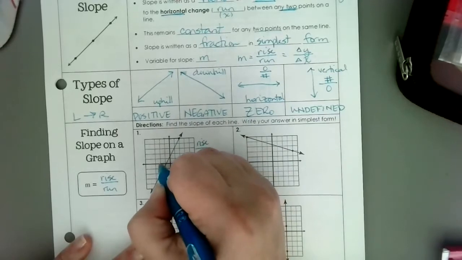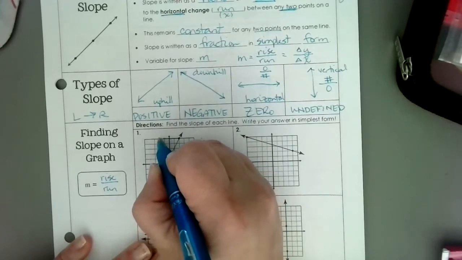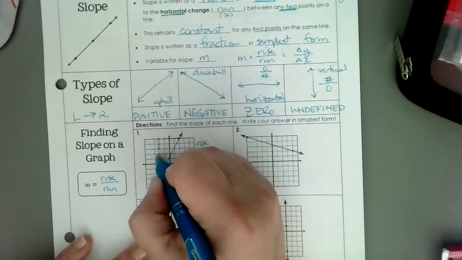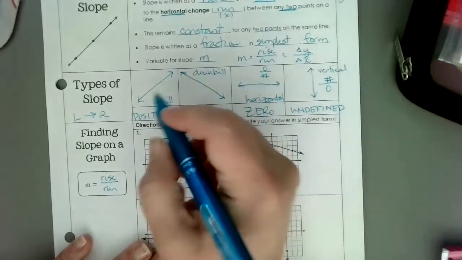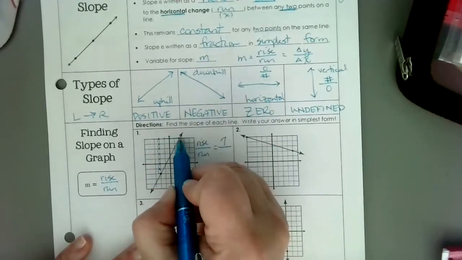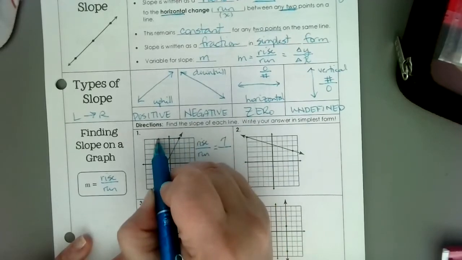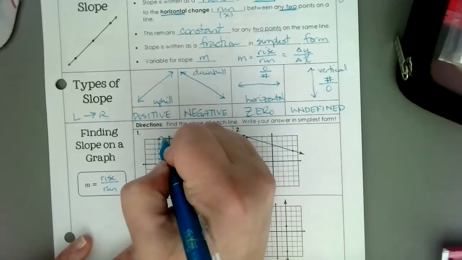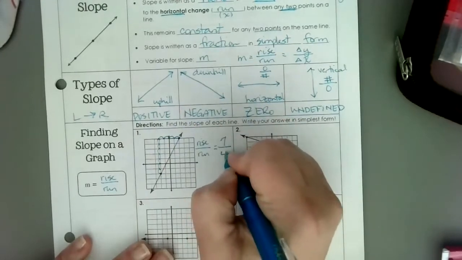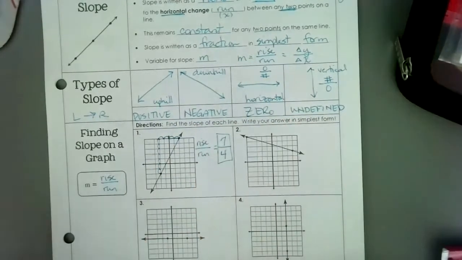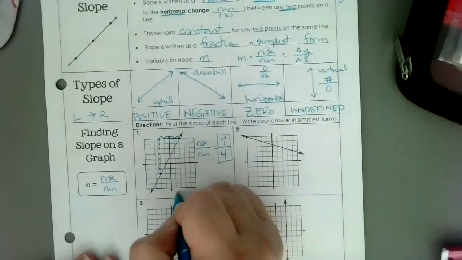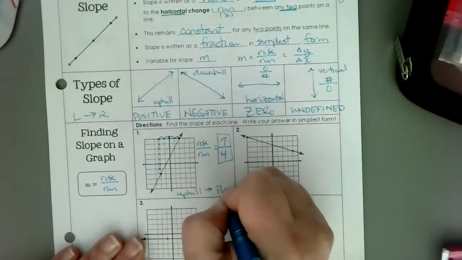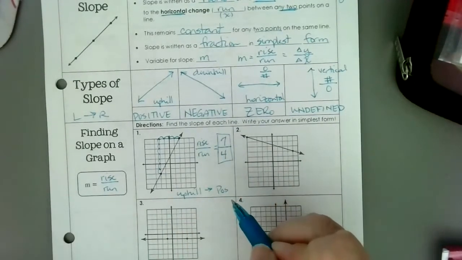So I'm going to go 1, 2, 3, 4, 5, 6, 7 boxes, not the lines. How many boxes do I move up? That's 7. And then how much do I have to run? I went up, so that's a positive 7. I'm going to the right, so that's a positive 1, 2, 3, 4. So my slope is 7/4. And I can tell right off, if I look at this, this is going uphill, so I know before I do any calculations that this is a positive slope. So if I end up with a negative, I need to go back and check myself.